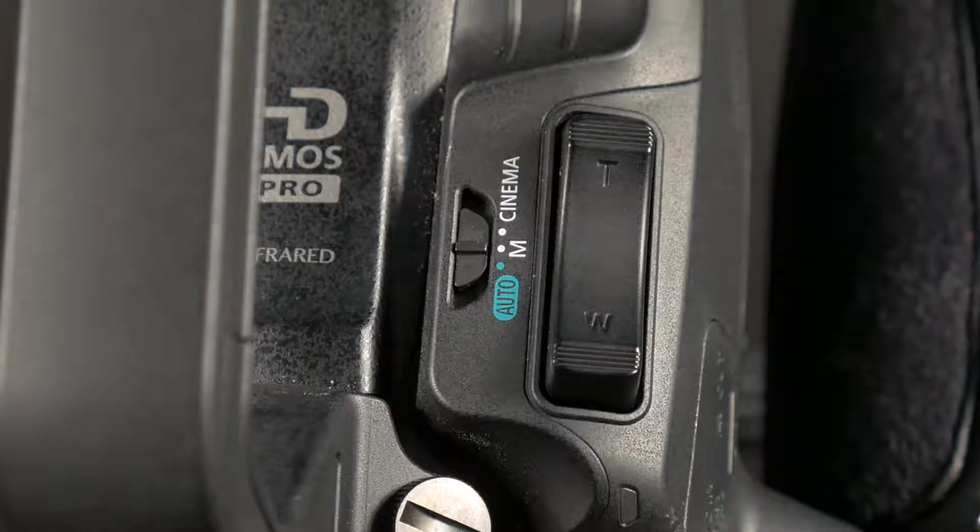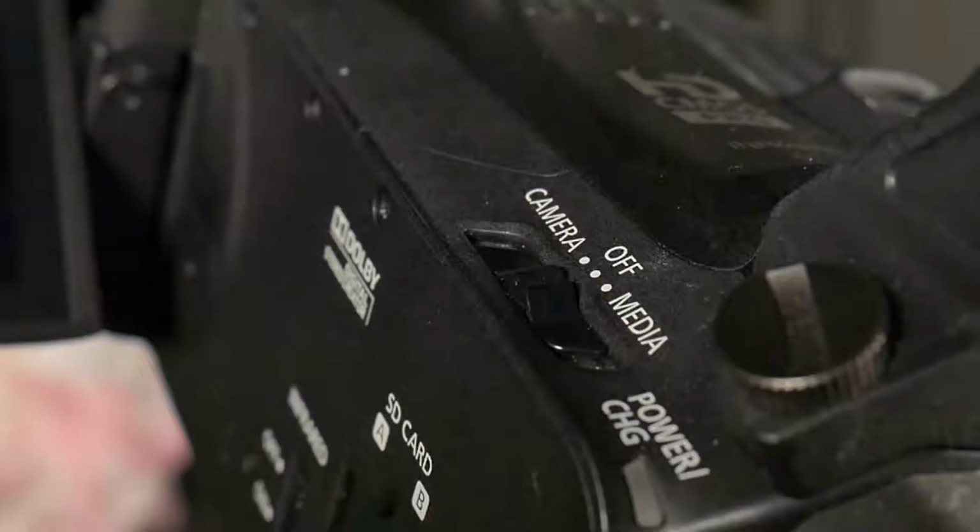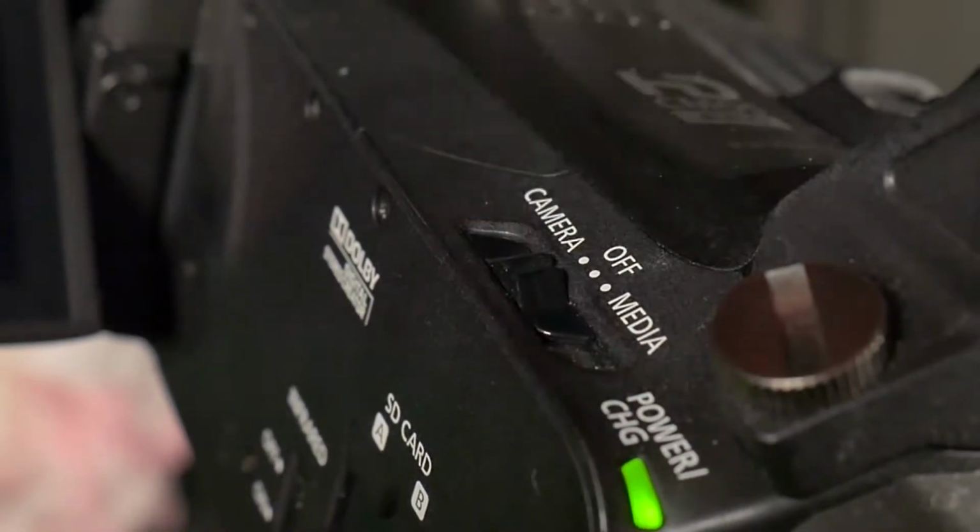There are three main shooting modes. Auto, which takes care of all the exposure settings for you. Manual allows you to access all the menus, settings, and advanced functions. Cinema is a creative mode that uses cinema look filters to create movies. For the purpose of showing all the necessary features of this camera, I will be demonstrating in manual mode. To switch the camera on, simply push the left switch to camera.